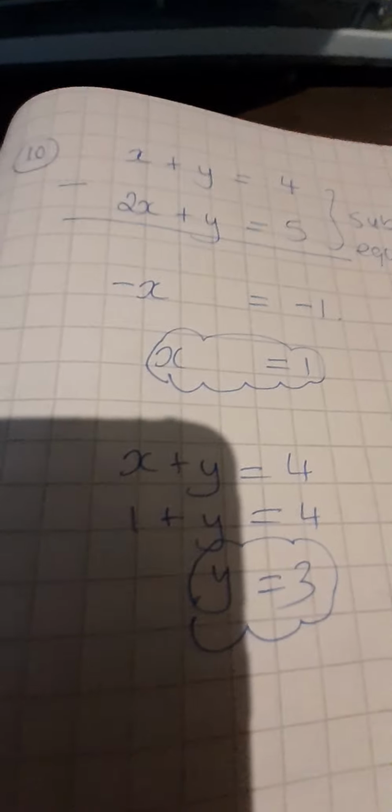So you're either going to eliminate by adding or subtracting the equations. And sometimes when you're doing that method, you have to take one of the equations and multiply it up by something so that you can eliminate something.